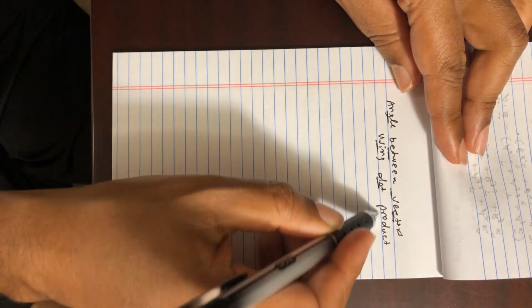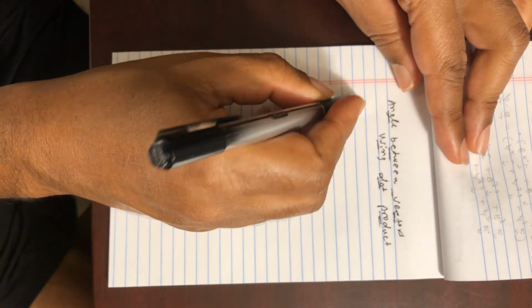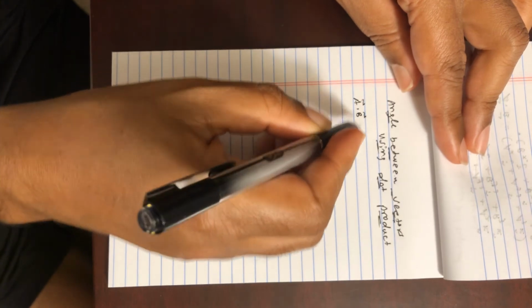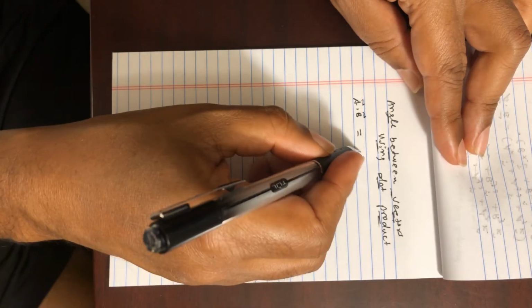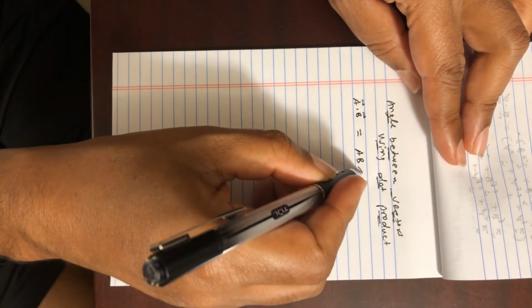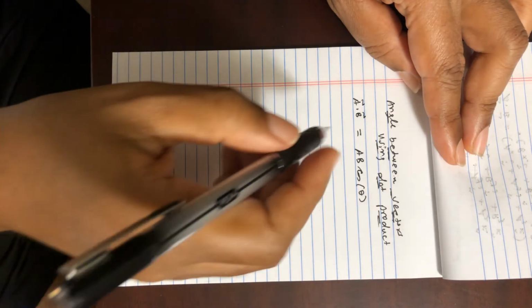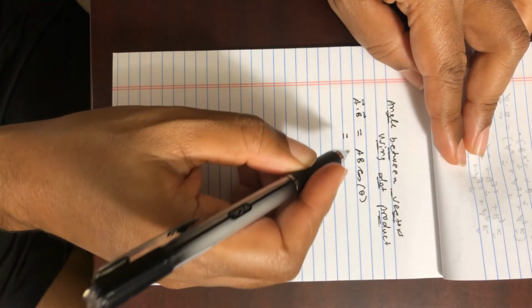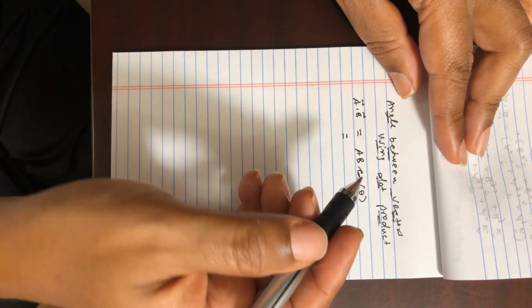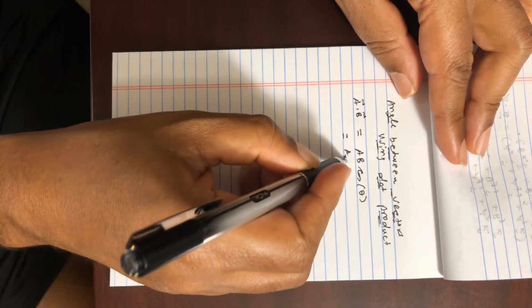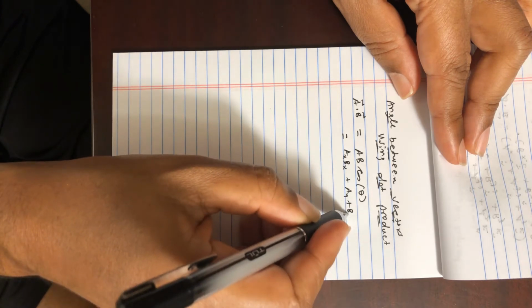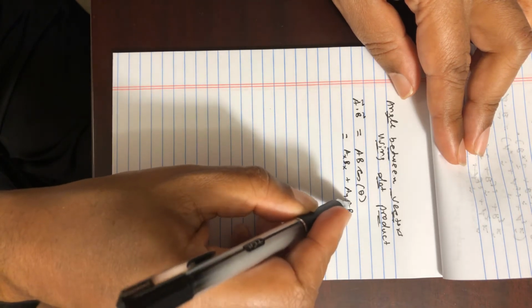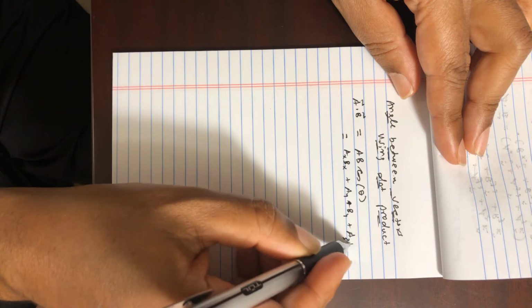Okay, we have two definitions. One is the polar definition in terms of magnitude and direction, which is AB times the cosine of the angle between them. Okay, but also in terms of the Cartesian components or IJK components, we have AX times BX plus AY times BY plus AZ times BZ.